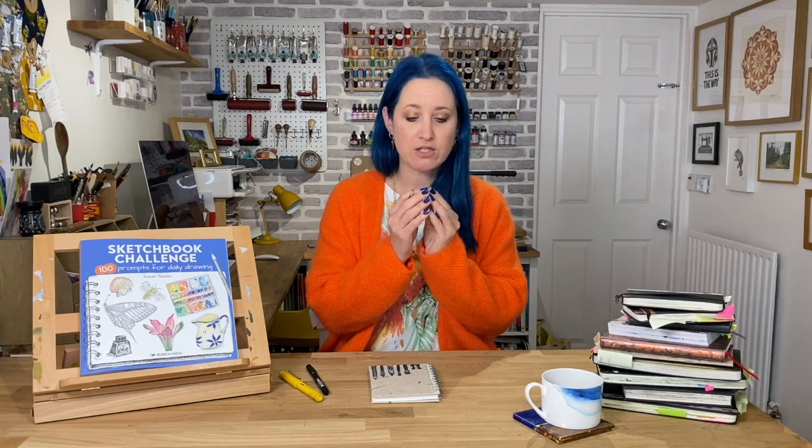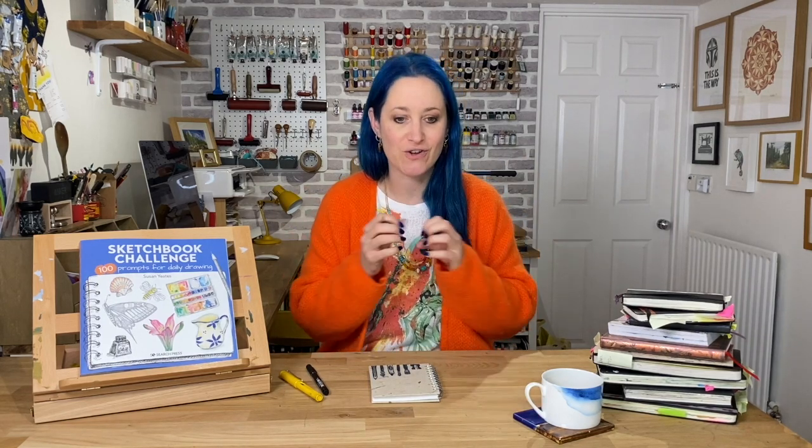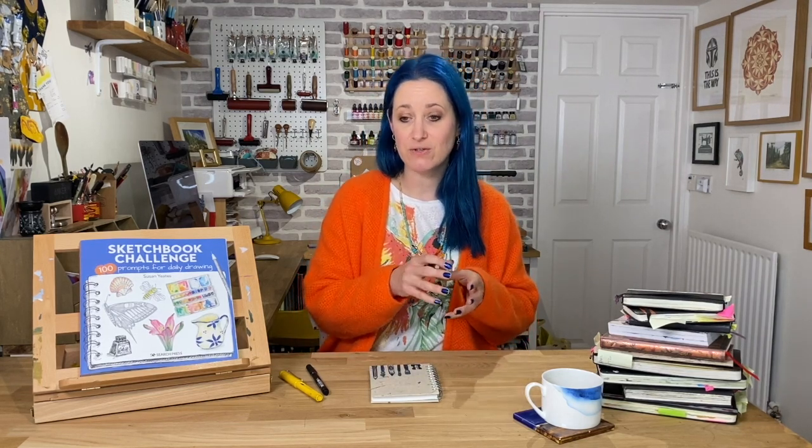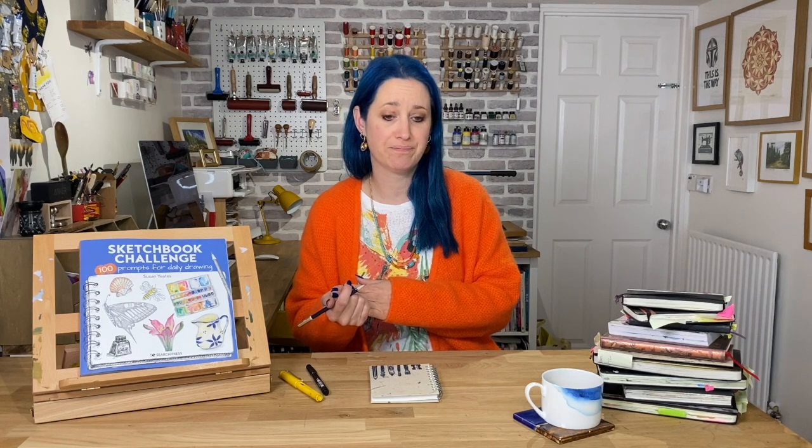You've got the buds, you've got the rose slightly open, and you've got all different flavours of rose as they bloom into flower. So feel free to draw and sketch or paint this rose today in any way that you feel you want to. You can draw it quickly, you can sketch it, you can doodle, or you can take a little bit more time.